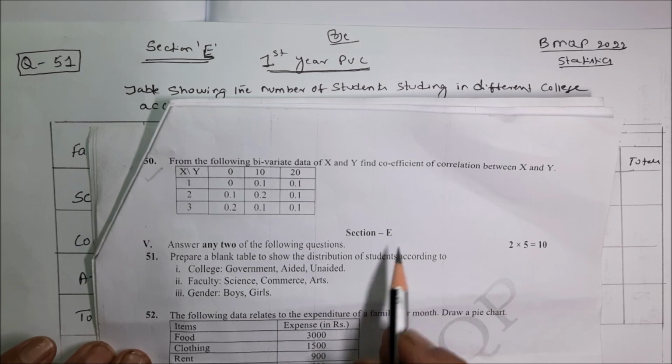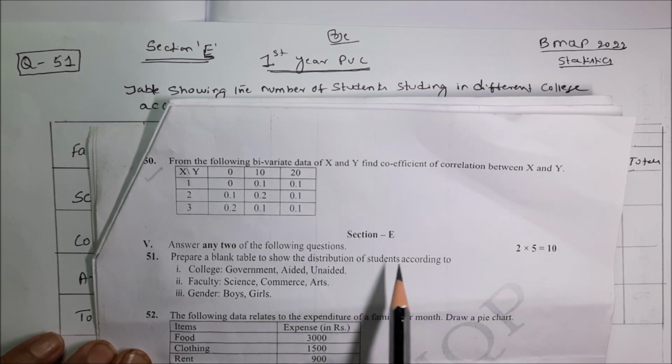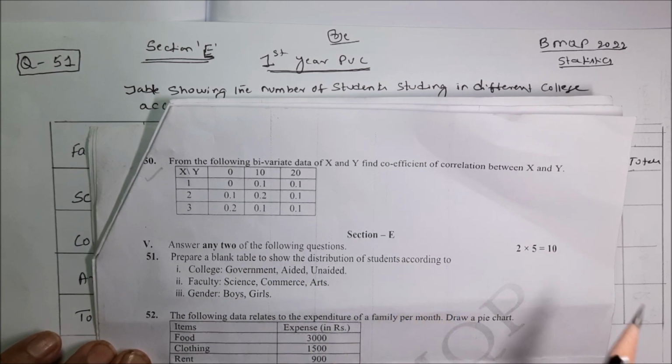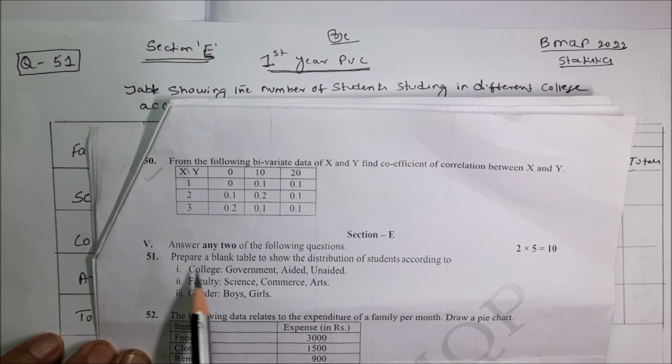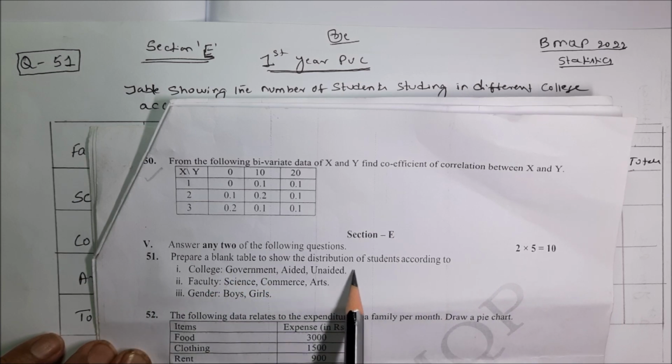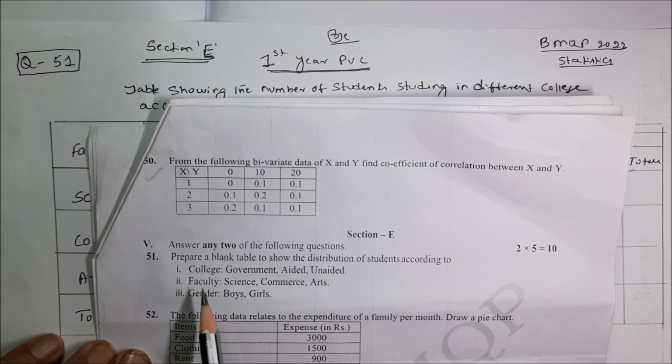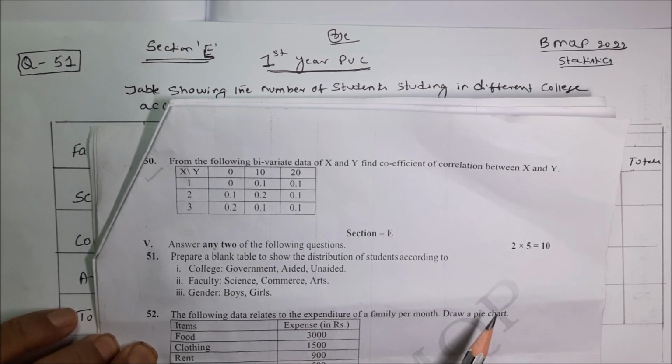Now section E, answer any two of the following questions, but we are going to write all the questions. 51, prepare a blank table to show the distribution of students according to college: government, aided, unaided; faculty: science, commerce, arts; then gender: boys, girls. You have to incorporate everything, but you have to write a blank table. Very simple.